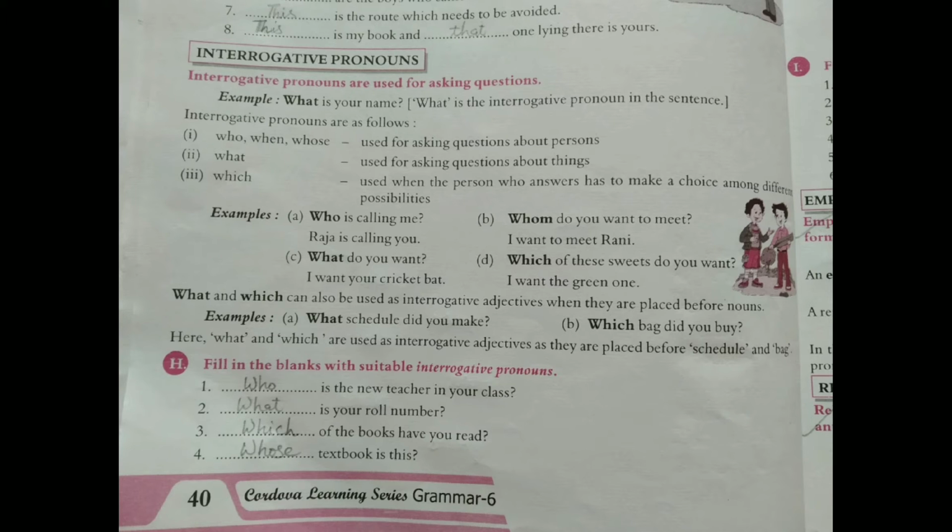See the example given in the book. Who is calling me? Or what do you want? So these are examples of interrogative pronouns. Let's do the exercise number H. Fill in the blanks with suitable interrogative pronouns. So children, we have to fill all of these blanks with question words in the place of pronoun.